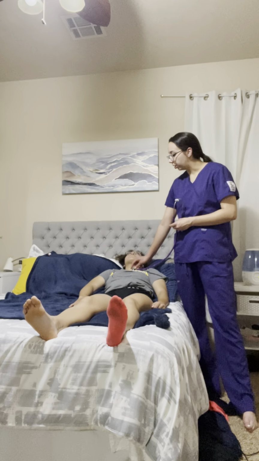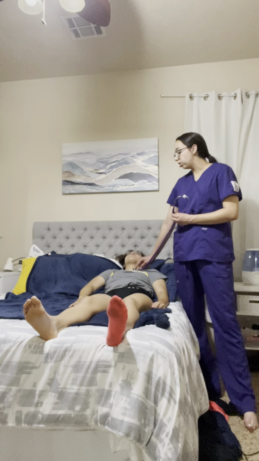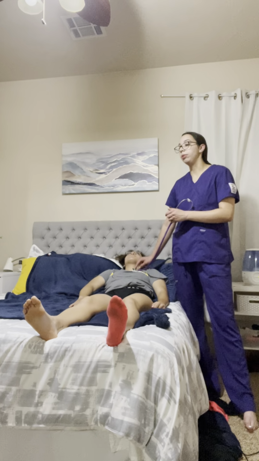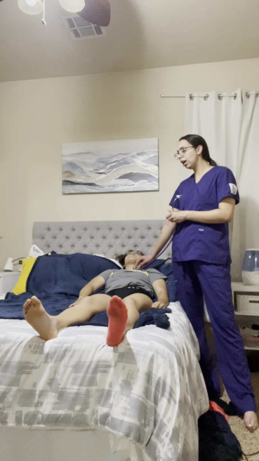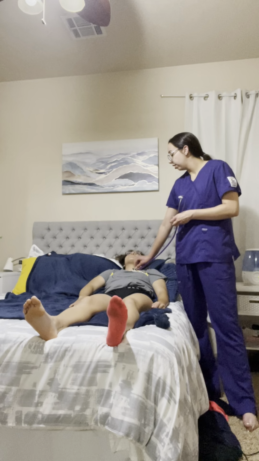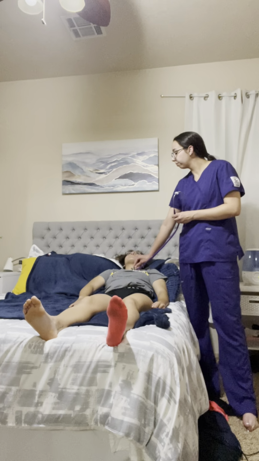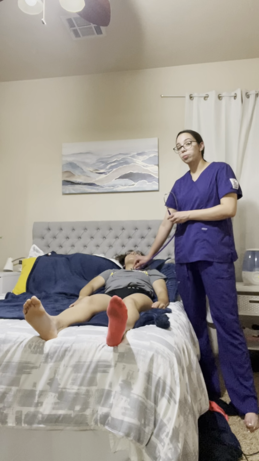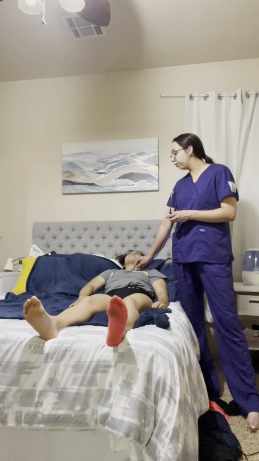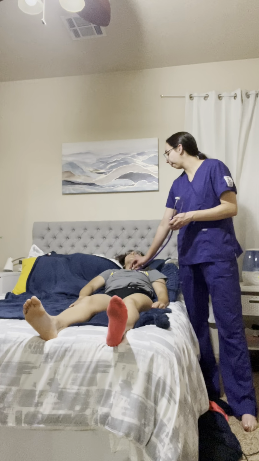Going down along the sternal border, inching across the patient's body, you would go to the third intercostal space, Erb's point, where you can hear S1 and S2 sounds. Moving down along the left sternal border is the fourth intercostal space, also known as the tricuspid valve, where you could hear S1 sounds.